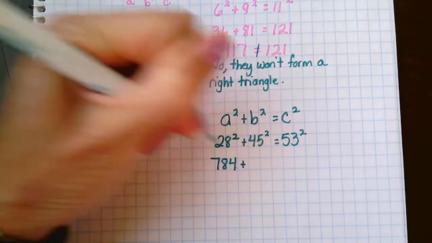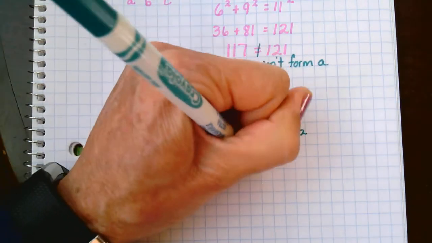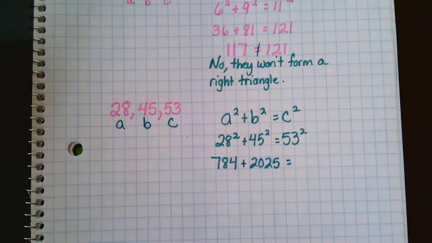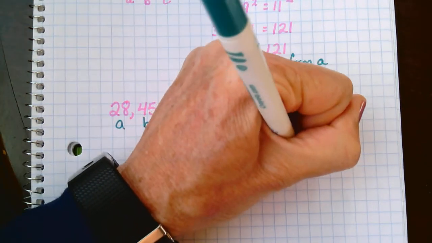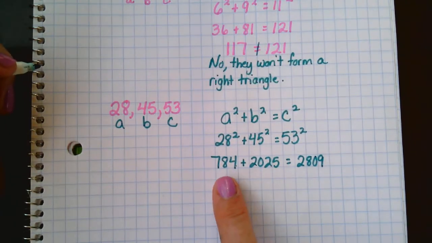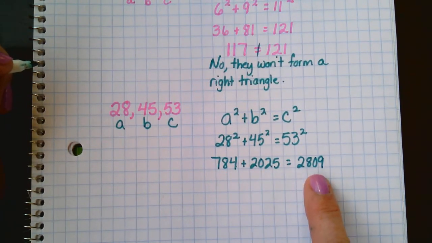Add that to 45 squared. 45 squared is equal to 2,025. And if we square the longest side, 53 squared is equal to 2,809. Now let's add these together, and then we're going to see if they are equal to our third side squared.